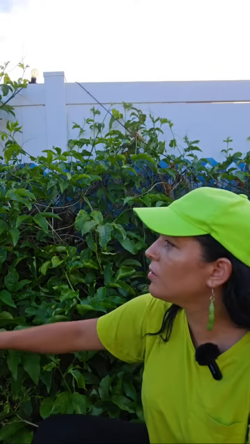So if it's just in a spot that's bad to begin with, and you don't want to constantly be cutting it down, maybe you should get rid of it, give it to a friend that has more space, or plant it somewhere else, because it will come back. Passion fruit is one of those things that I did not like to eat until I started growing it myself. Very different. And there are lots of different varieties too, besides the standard ones that you see at the grocery store.